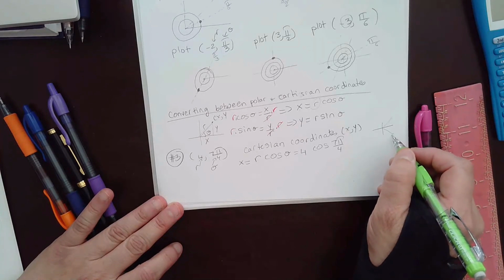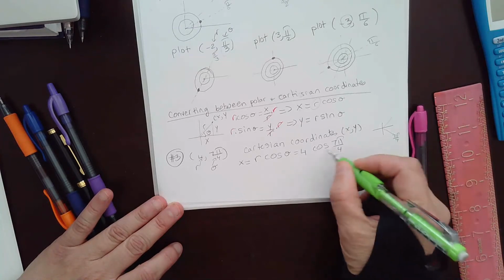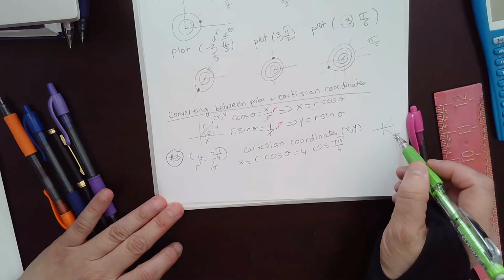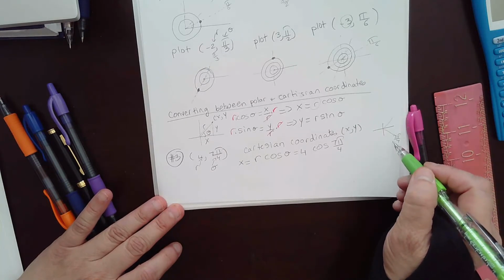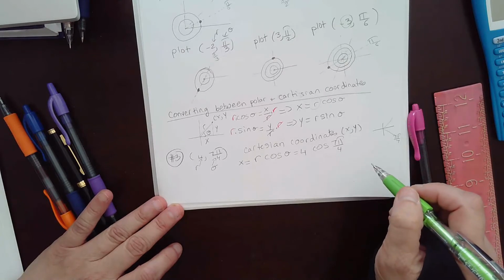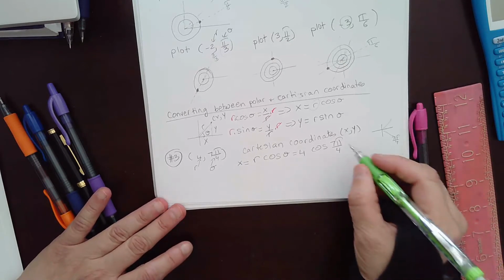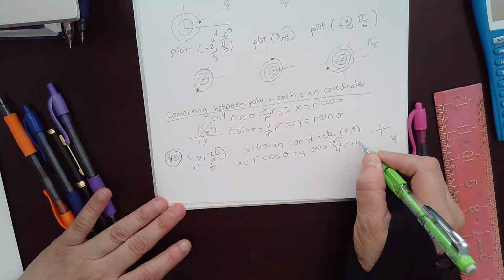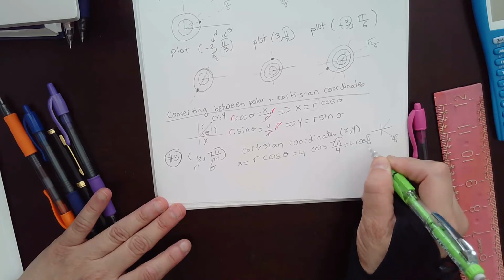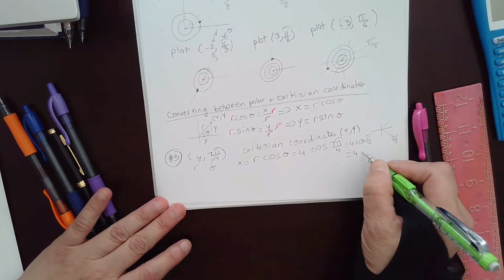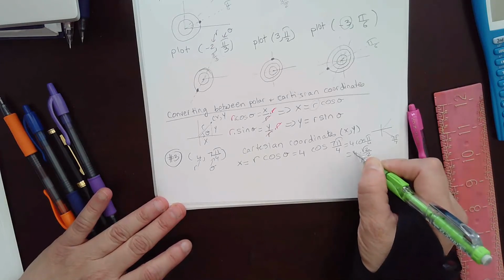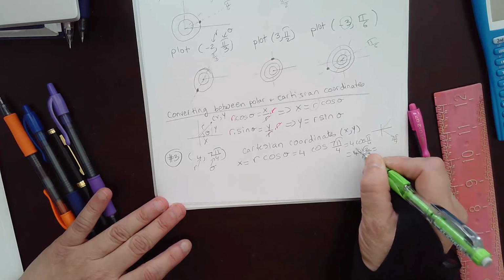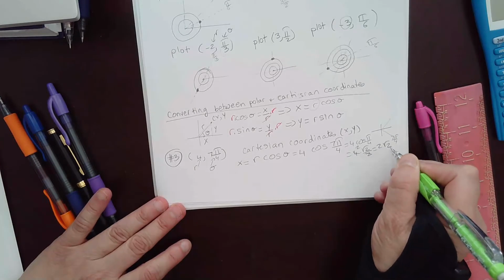It's in here. The cosine in 7 pi over 4 is in the fourth quadrant, which is positive. So this is equal to cosine pi over 4. So that's 4 cosine pi over 4, which is 4 times square root of 2 over 2, right? So this simplifies, and you're left with 2 square root of 2.